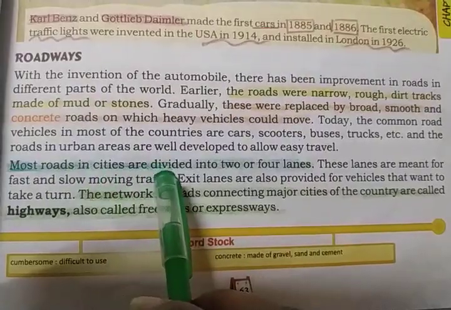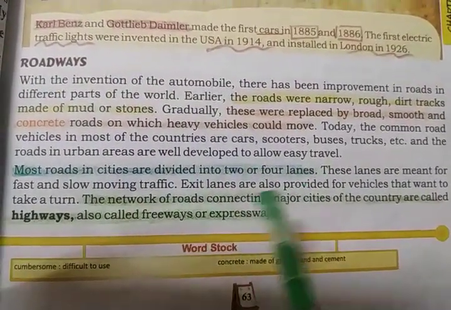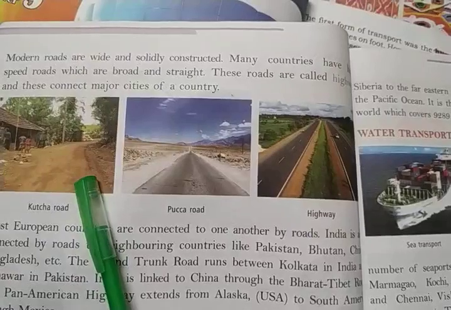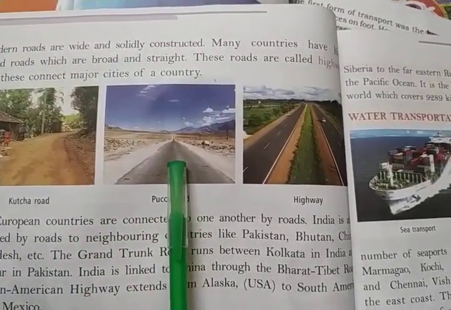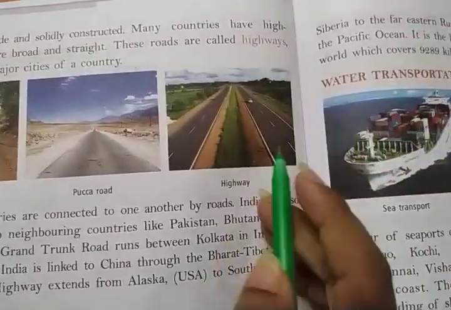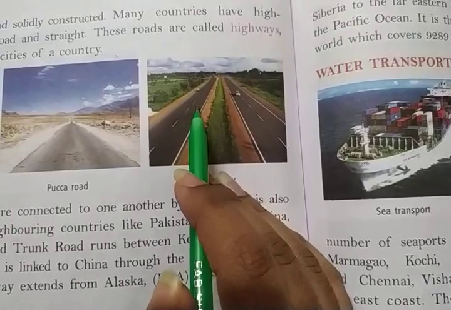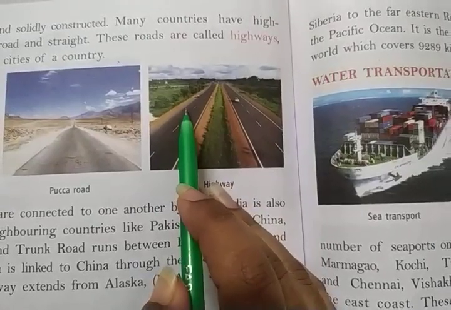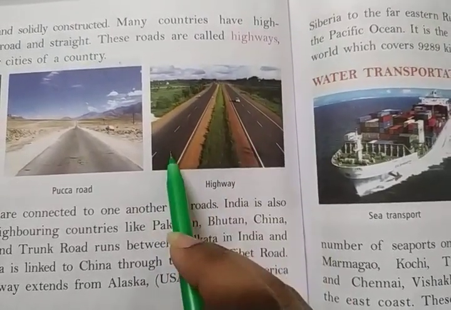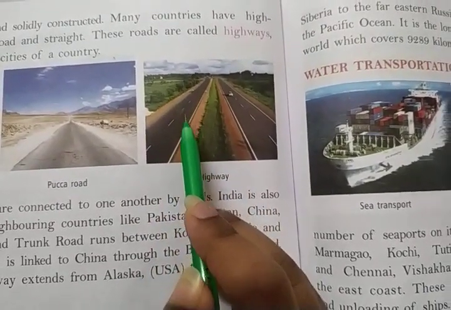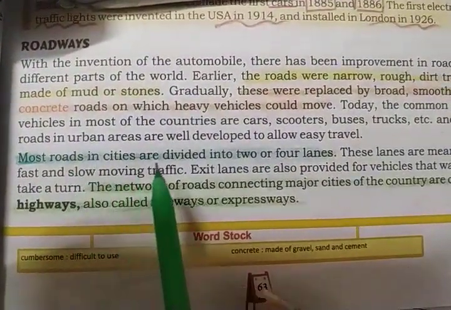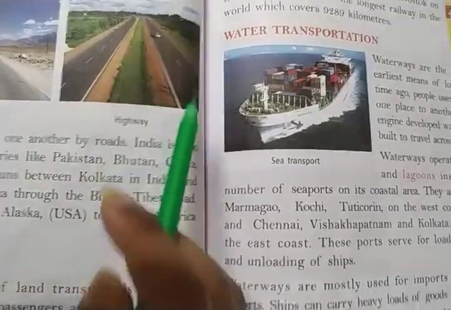Most roads in cities are divided into 2 or 4 lanes. What is this 2 or 4 lanes? So see here, children, this one is a kacha road which is basically made of mud and stone, and this is a pakka road which is now concreted or cemented, and here it is written as highway. You can see this is a 4-lane road in which vehicles can move very easily. There are 4 tracks, 1, 2, 3 and 4. So vehicles can take turns easily and move easily. Most roads in cities are divided into 2 or 4 lanes. This road is divided into 4 lanes. They are major highways.